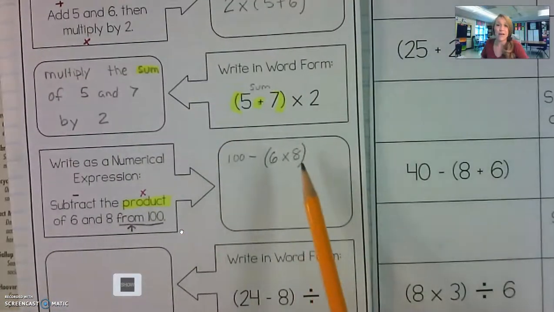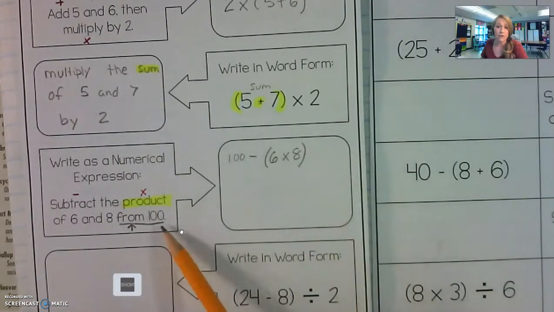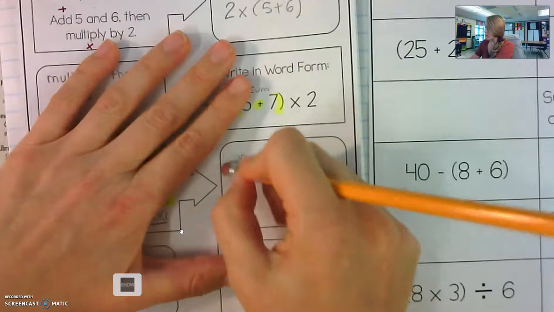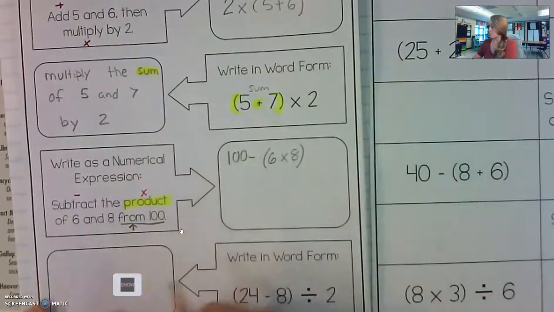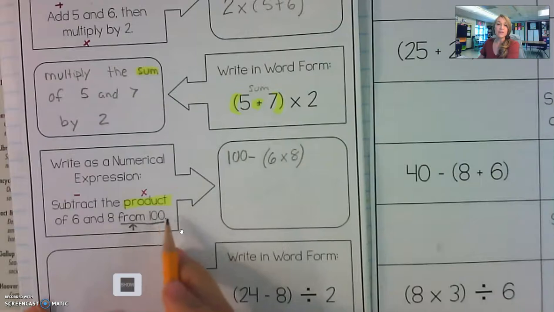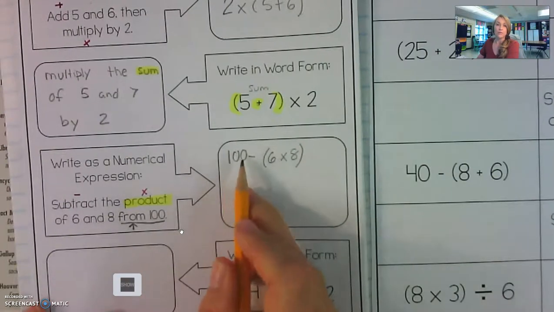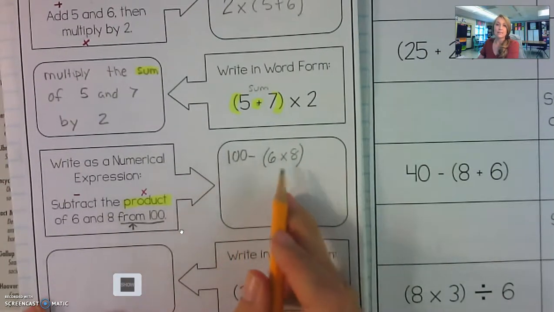I know it looks kind of like we wrote it backwards because the 100's at the end. But with subtraction, you've really got to think it through logically. When we see "subtract from something," that something goes in the front. 100 minus 6 times 8.